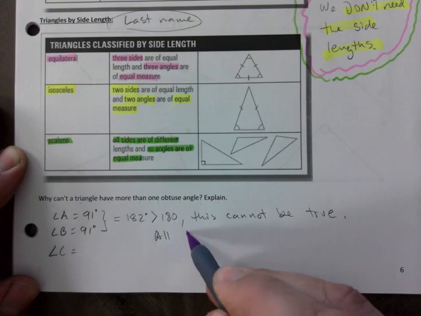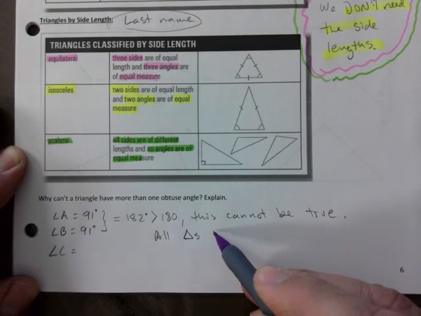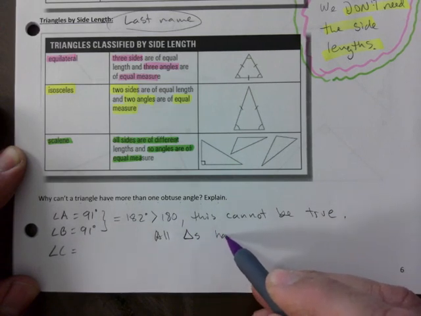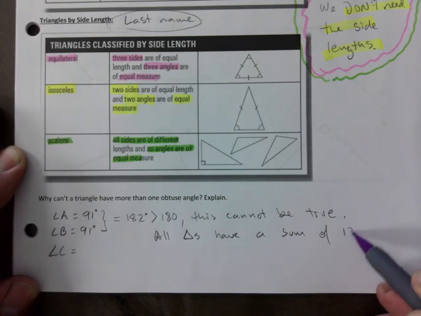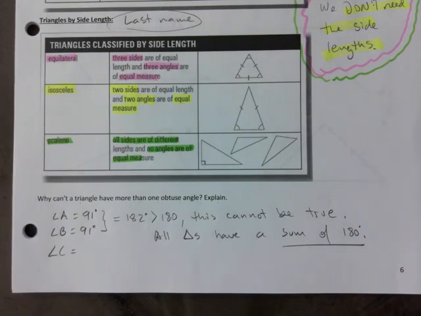All triangles have a sum of 180 degrees. So basically, that's one of the ways you could have explained that. There's not even a way to give C a measure. It's already past 180, so it cannot be.